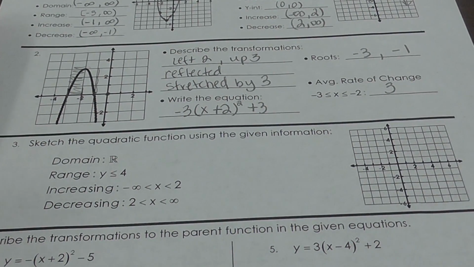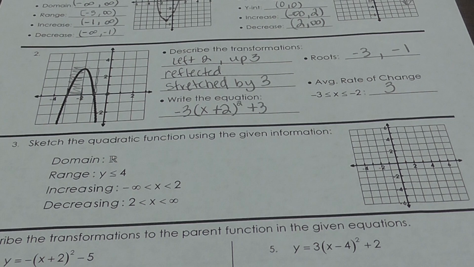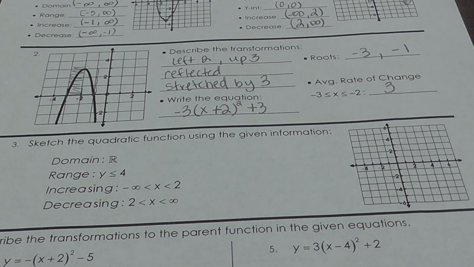Alright, so for this quadratic equation, it wants you to sketch it using the given information. So it tells you your domain is all real numbers, it tells you your range is everything less than 4, it tells you it's increasing from negative infinity to 2, so it's increasing on the left side and it's decreasing on the right side.